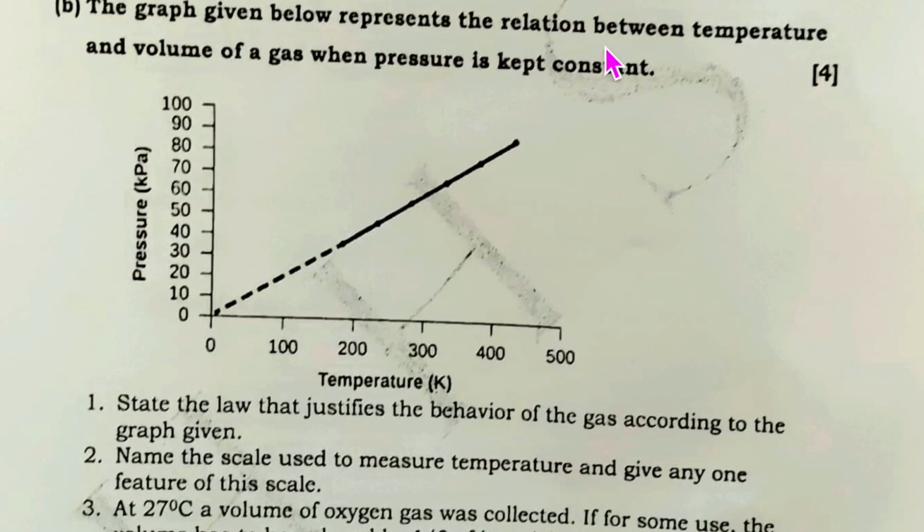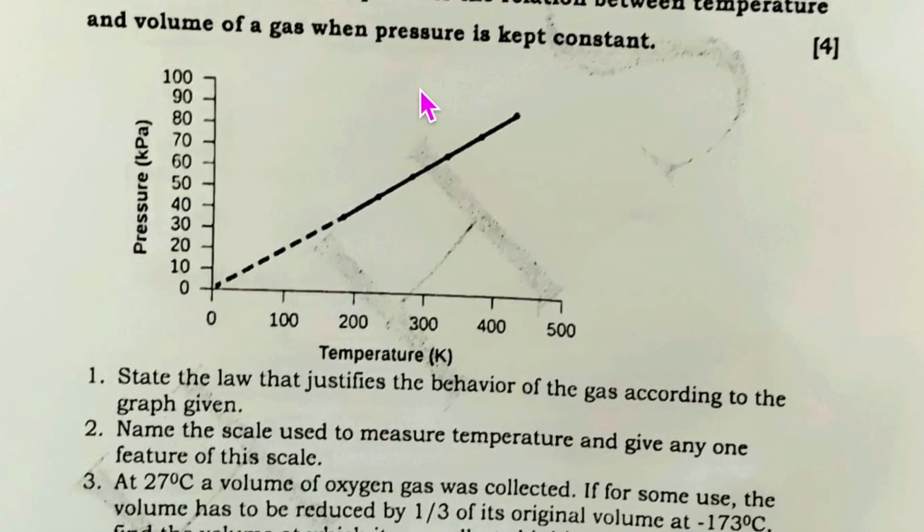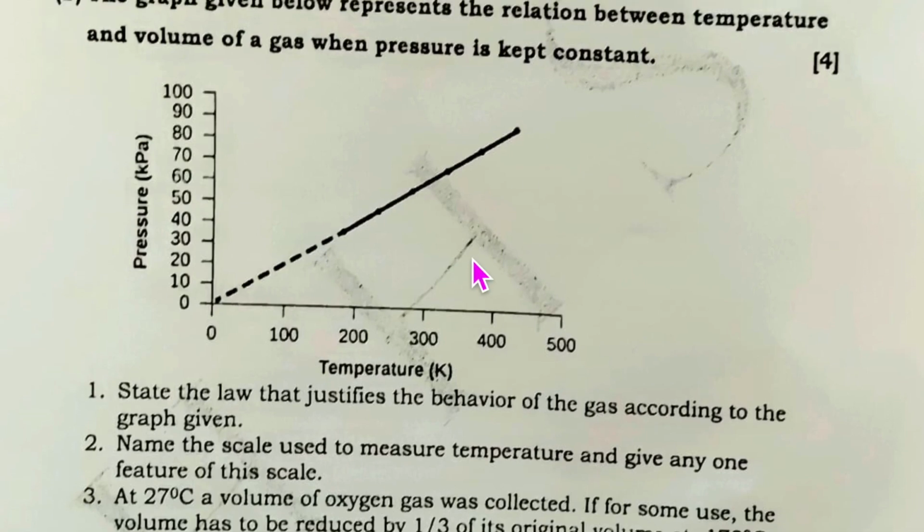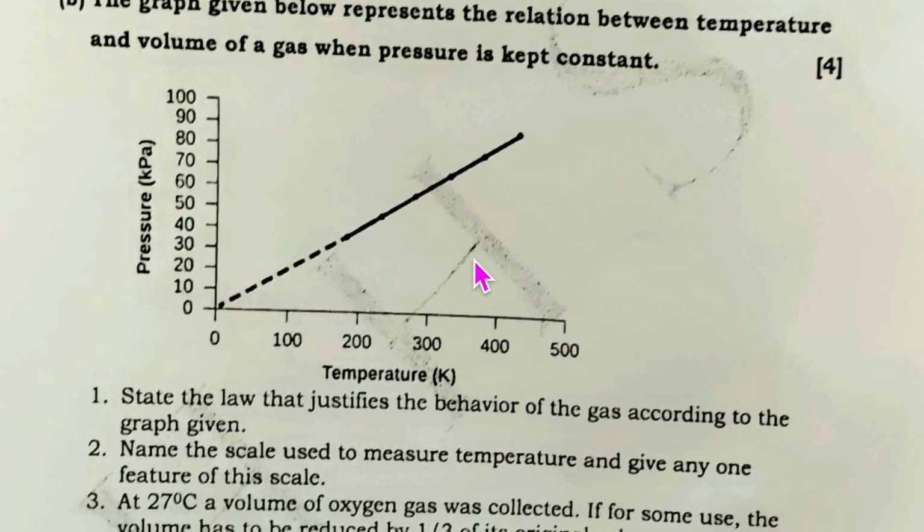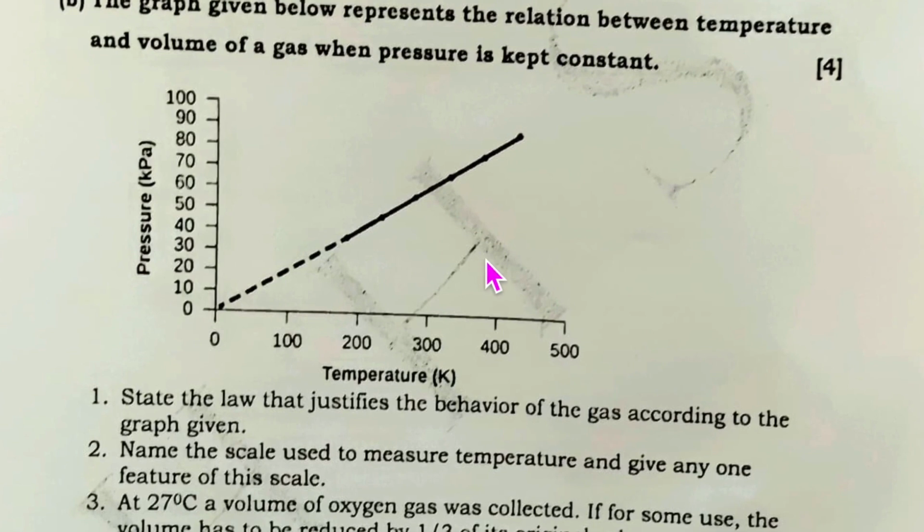Now the graph below represents the relation between temperature and volume of a gas when pressure is kept constant.